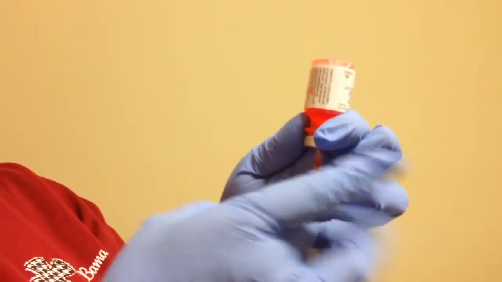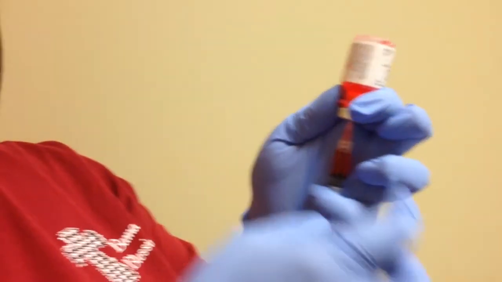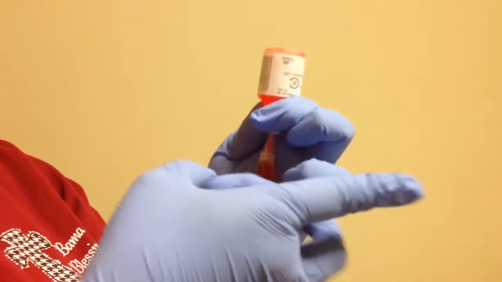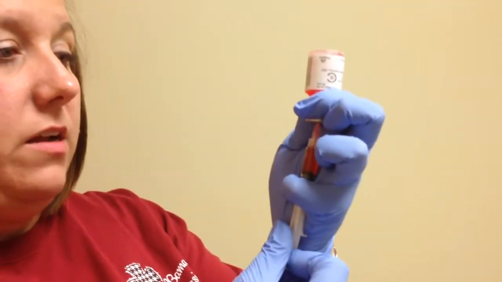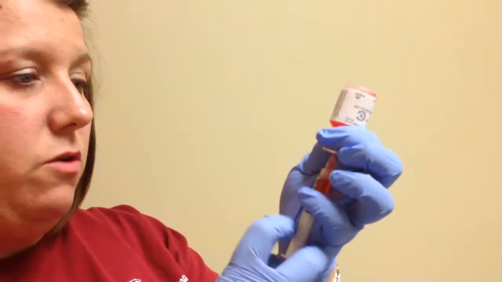I do have a few little air bubbles. Now, air bubbles are a little more important with IV meds. So we want to make sure we get as many of those bubbles out as possible. Sometimes you'll still have little minute ones.